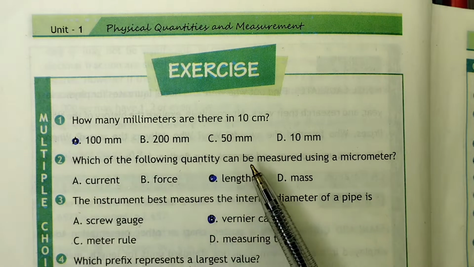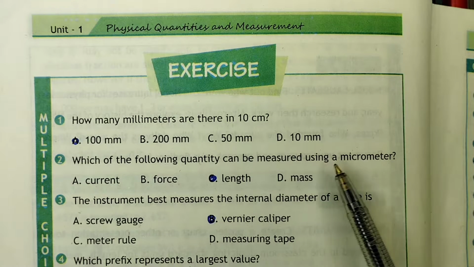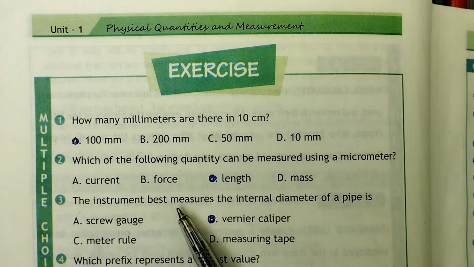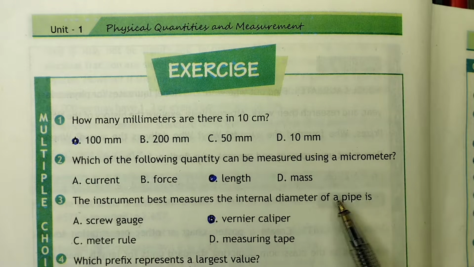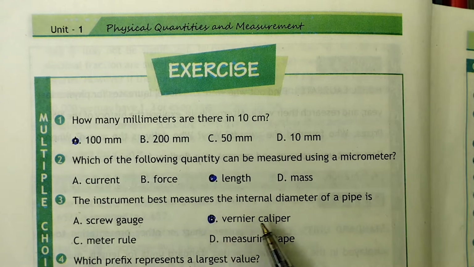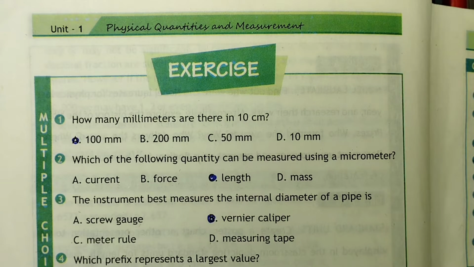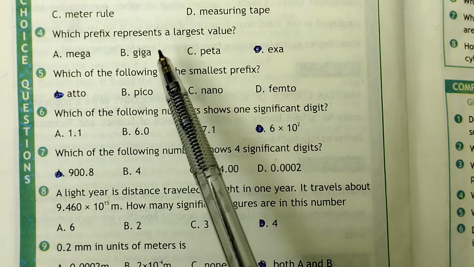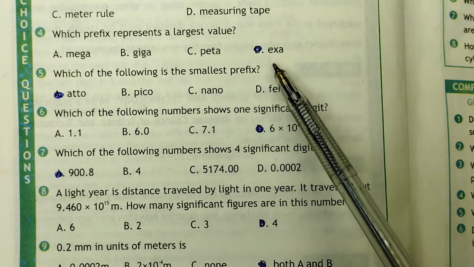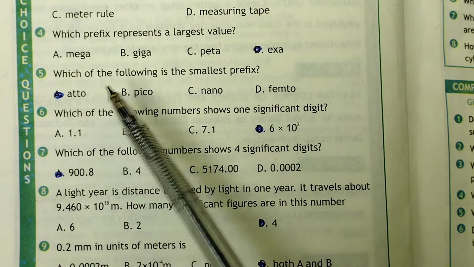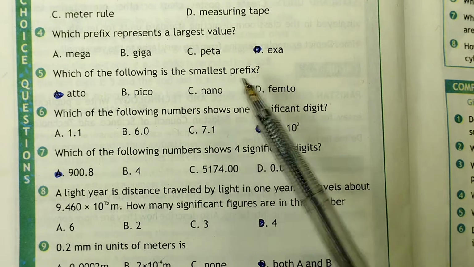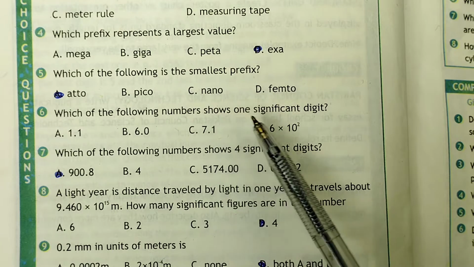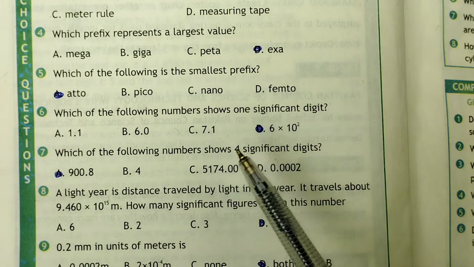Which of the following quantity can be measured using a micrometer? Length. The instrument best to measure the internal diameter of a pipe is vernier caliper. Which prefix represents a large value? Exa. Which of the following is the smallest prefix? Atto.